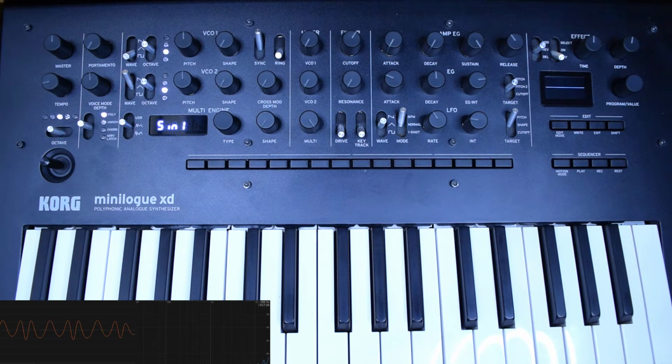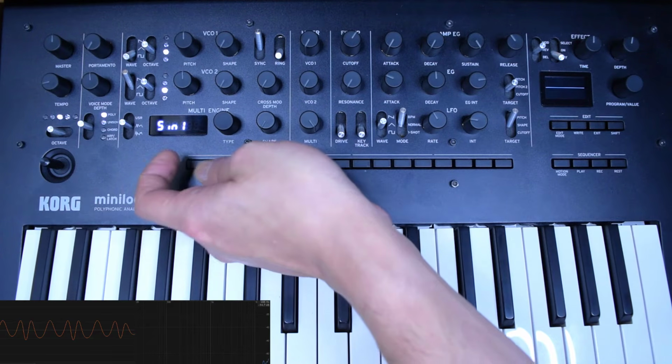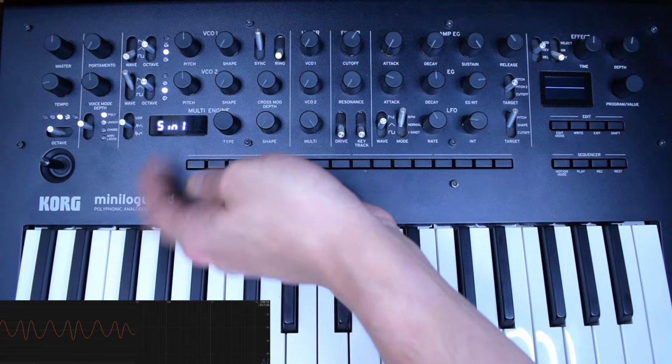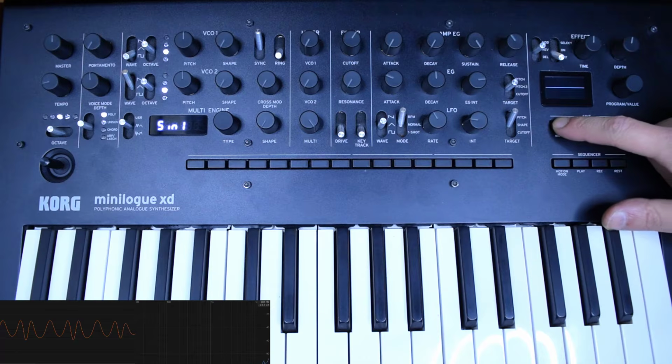So if you think about phase modulation, we can use envelopes. And the envelope will go before this one, and it's going to go from the modulator through the envelope, and then from the envelope, it's going to do the modulation to the carrier. And maybe you're wondering, okay, we don't have a dedicated envelope. But we do. Yes, we do. And it's hidden on the menu.